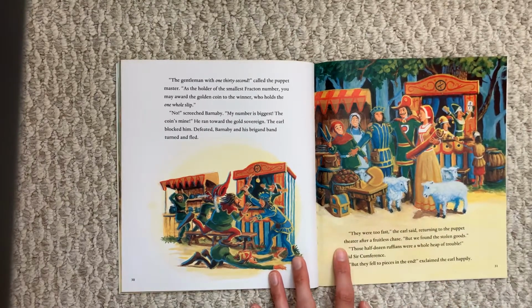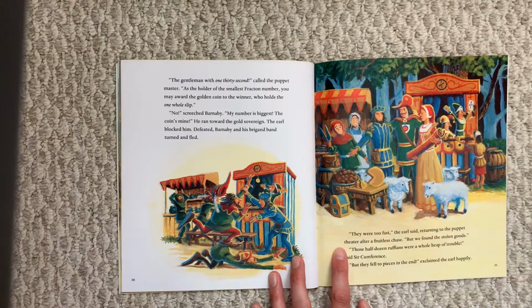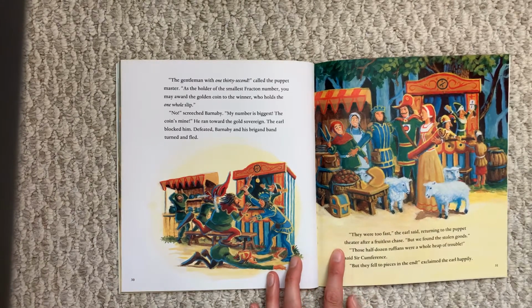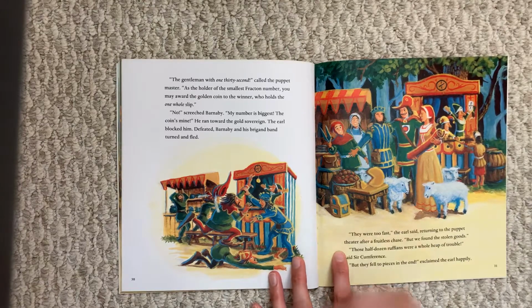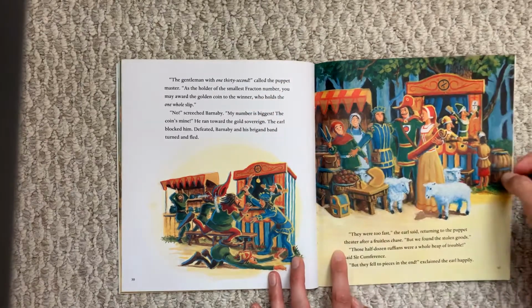So they weren't smart enough. They thought 1/32 was the biggest number because the denominator was bigger, not realizing that that actually meant teeny, teeny, teensy, weensy, little pieces, okay?